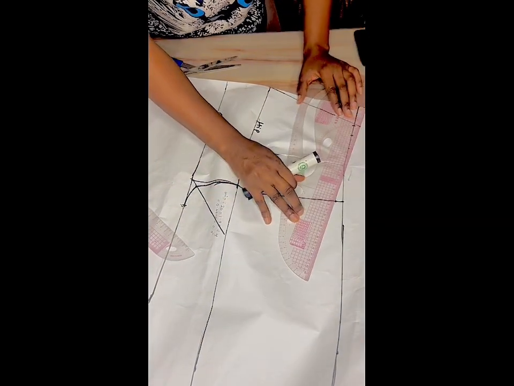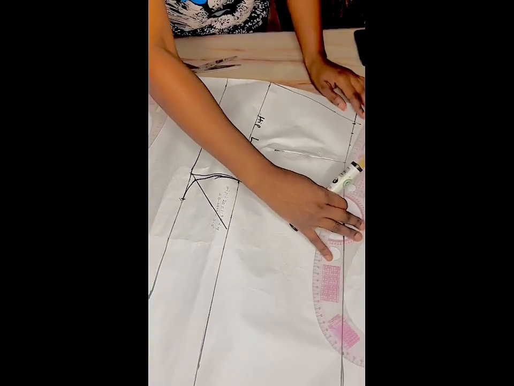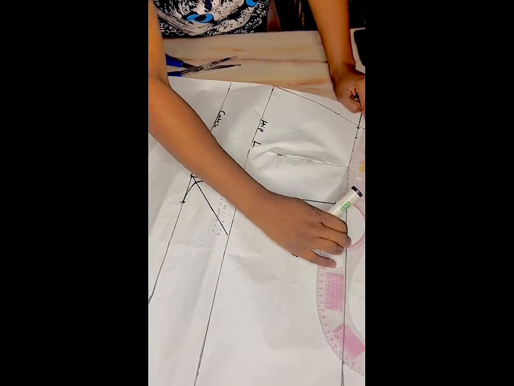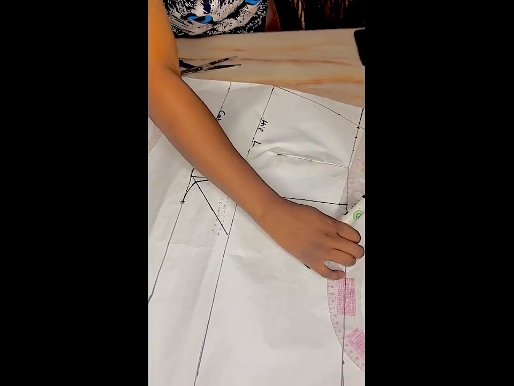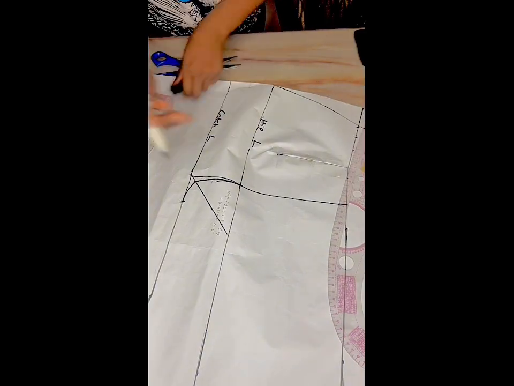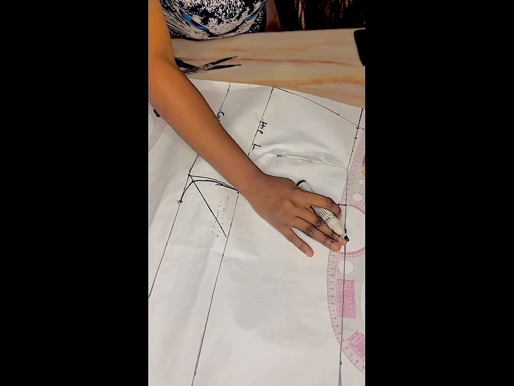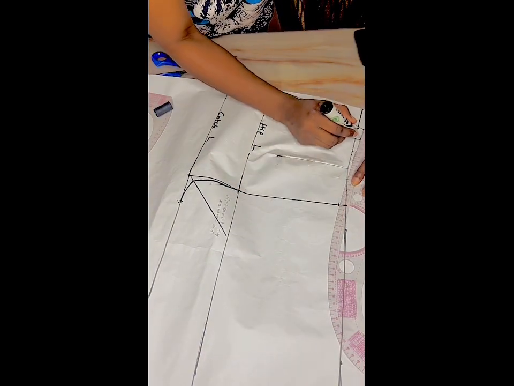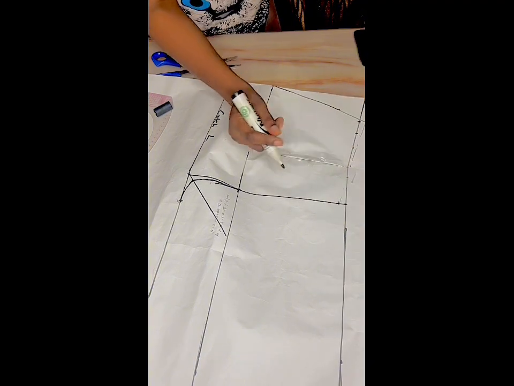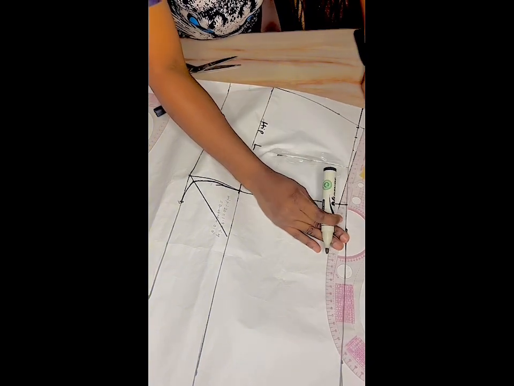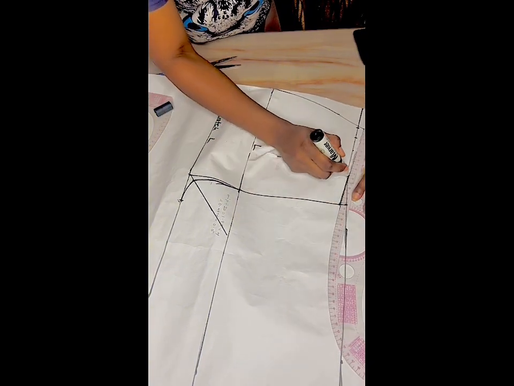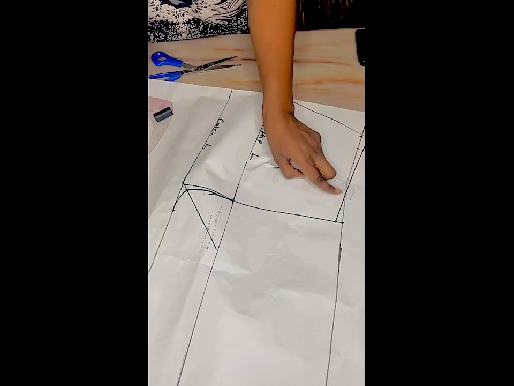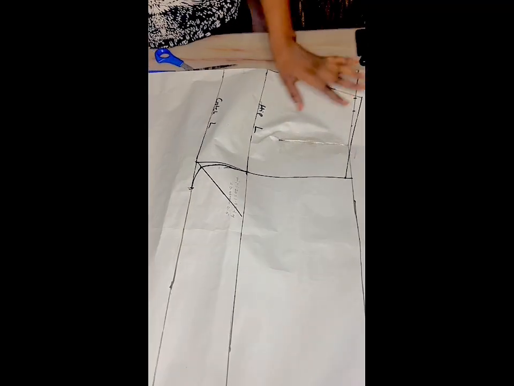So we'll now connect those lines. Remember, we went down by half inch at the crotch line, and then at the side we went up by half an inch. So we'll connect it using the curvy part of the ruler. Make it very broad. That's it. We're done with the waist.